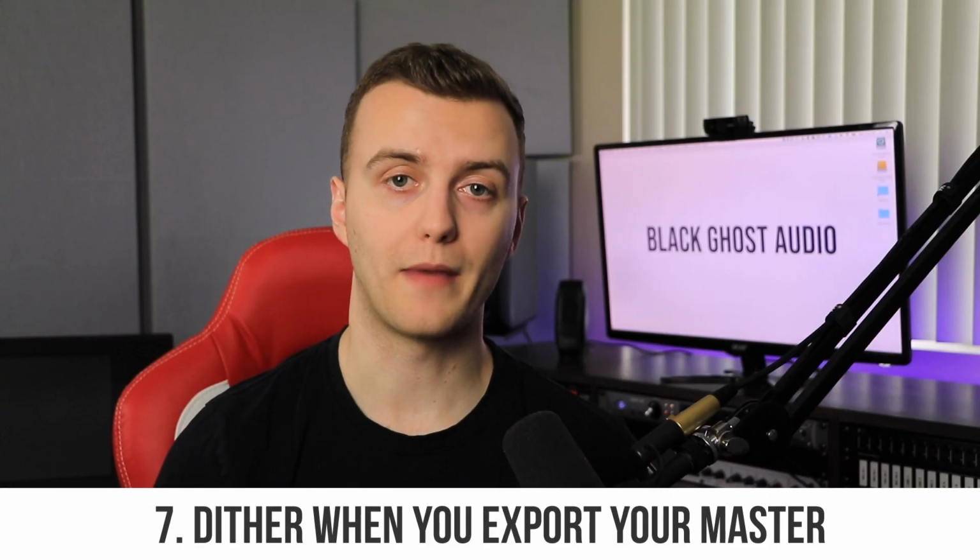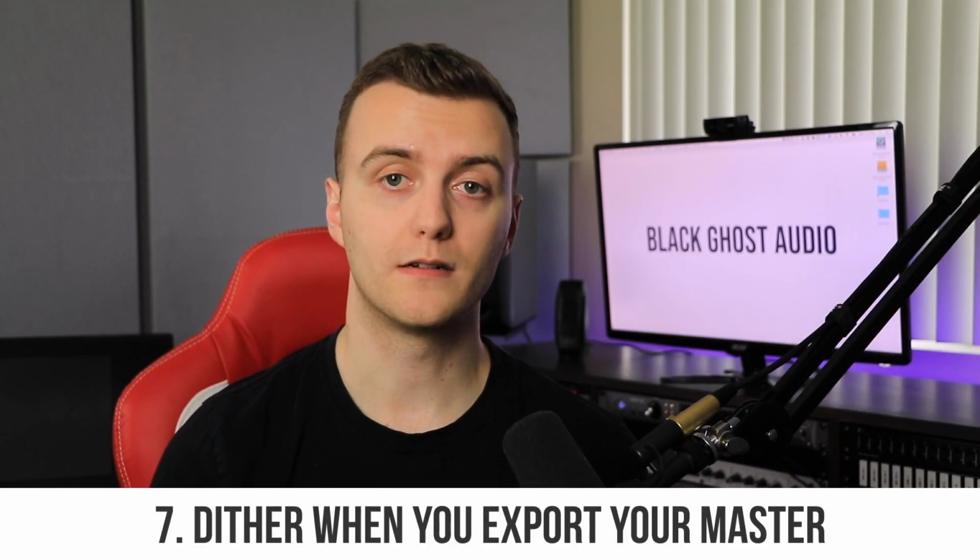Dither when you export your master. FabFilter's Pro-L 2 provides the option to apply dither, which is low-level noise that prevents audio artifacts from occurring when exporting your music at reduced bit depths. The issue here is that dither is always meant to be applied at the very end of your master chain, but the Pro-L 2 isn't the last plugin in this situation.